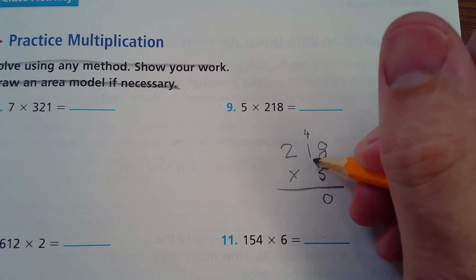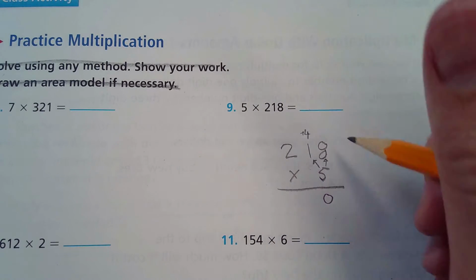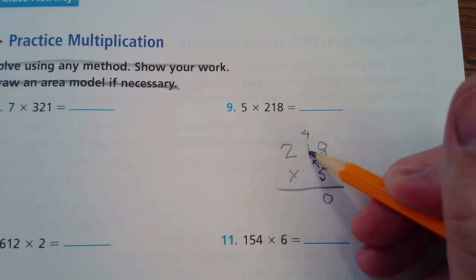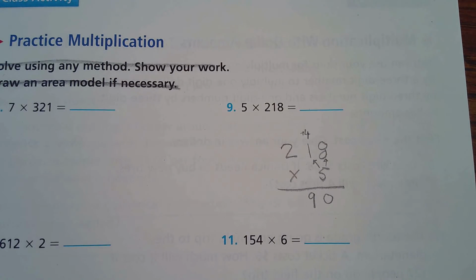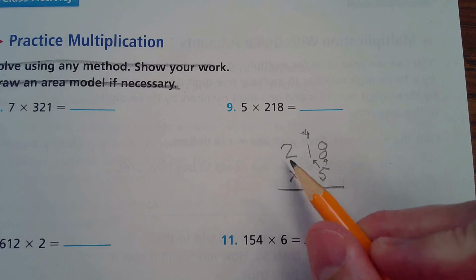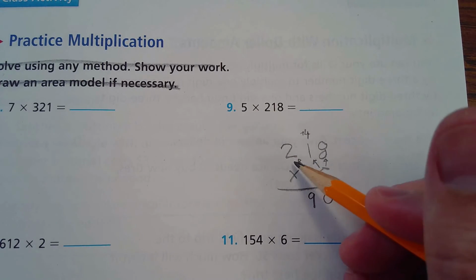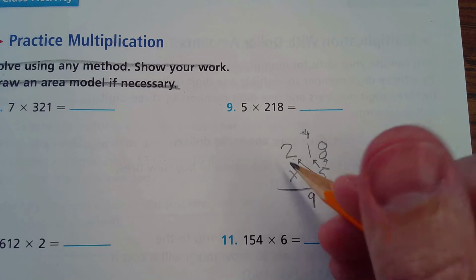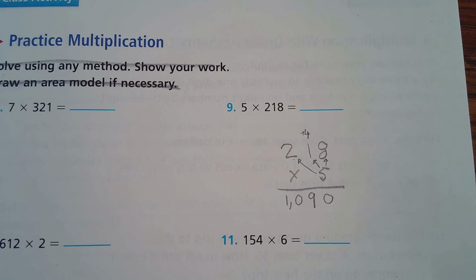Next move, 5 times 1. And then we'll add this guy onto the end. So 5 times 1 is 5, plus 4 more is 9. Okay? Now our next move, we just keep working our way across. 5 times 2 is 10, nothing else to hang it on, so I bring the whole 10 down here. 1,090.